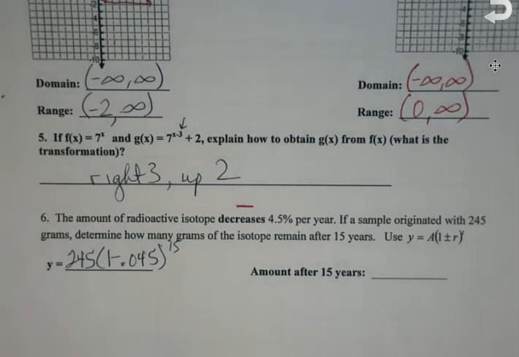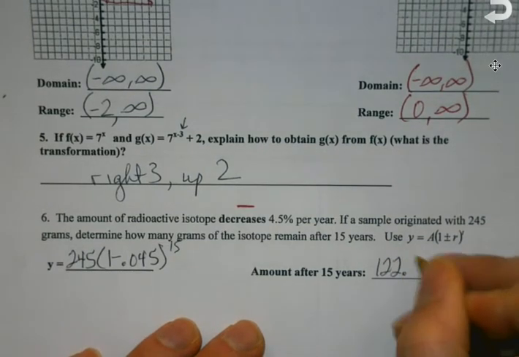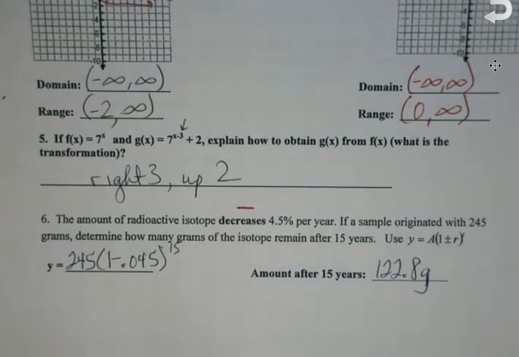So whether you use the chart for that or whether you just type this one in, if you're only looking for one, how much am I going to have after 15 years? Oh, 100 and something. 122.8 grams.